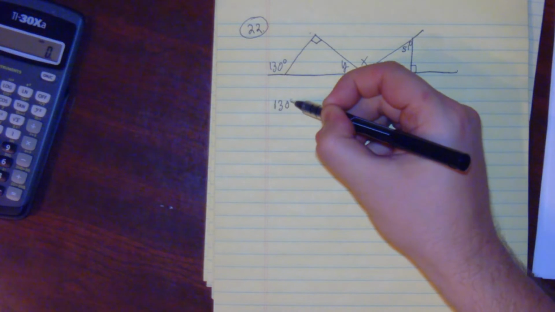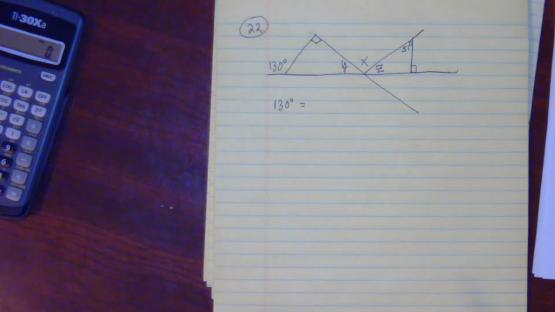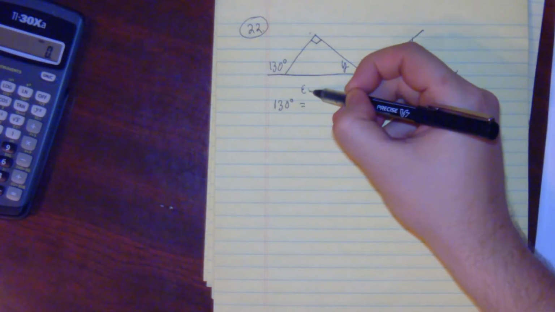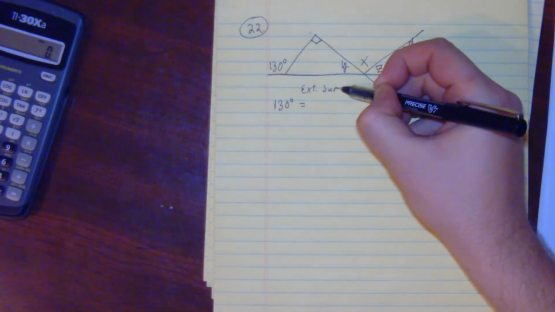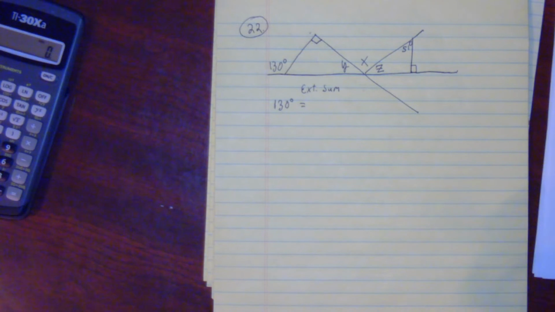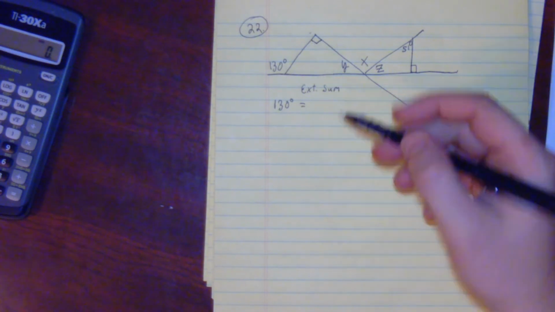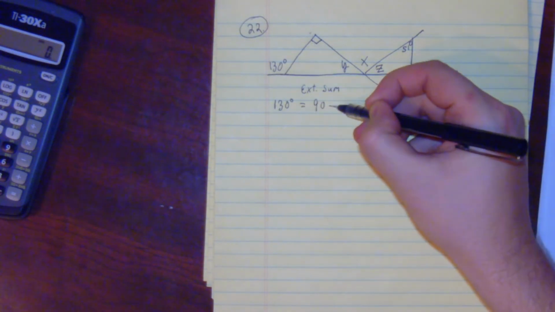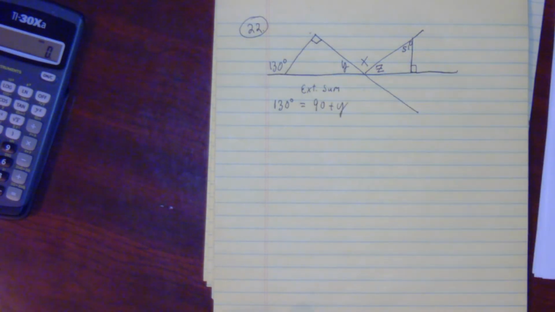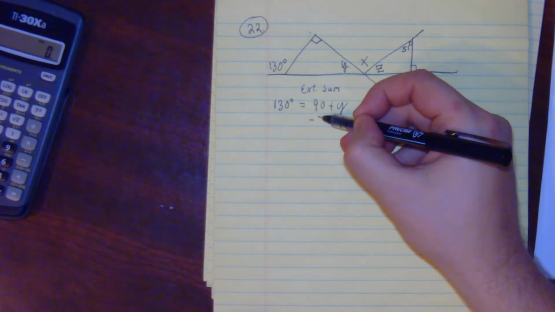130 degrees is equal to, let's use the exterior sum theorem, 130 degrees is equal to 90 plus y. Well, I know we need to just find y, so I'm going to subtract 90 degrees from both sides.